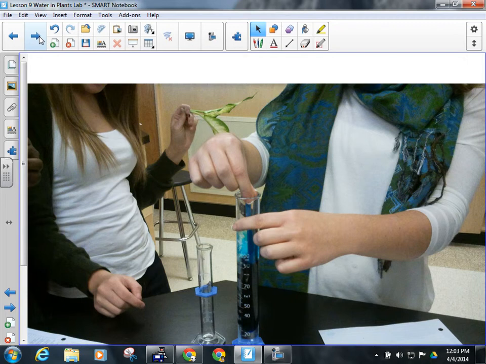Stir it up, mix it up, so that it's all blended, and then you're going to pour it into the smaller graduated cylinder, and you're going to fill that graduated cylinder very close to the top. Don't fill it all the way to the top, because then when you put your plant in, some will spill out. So fill it to, let's say, this close to the top. All right, everybody with me so far?